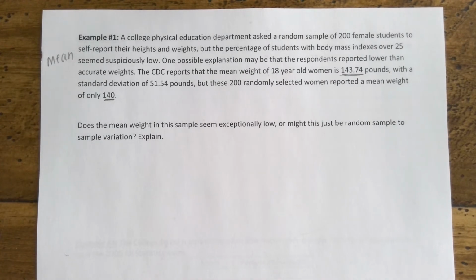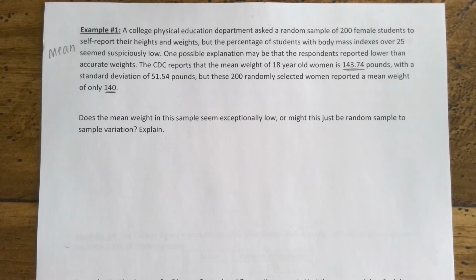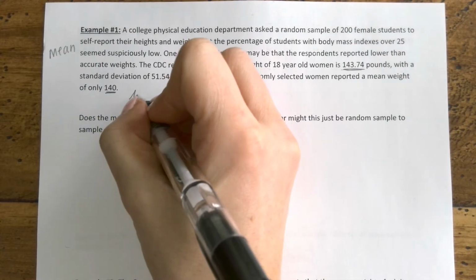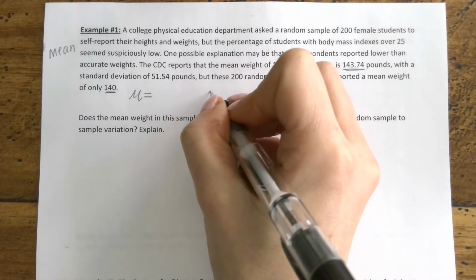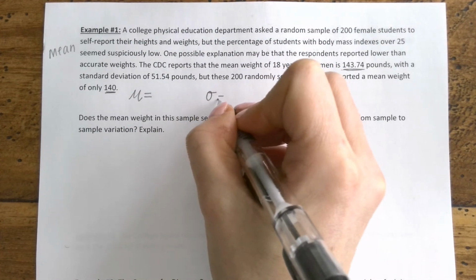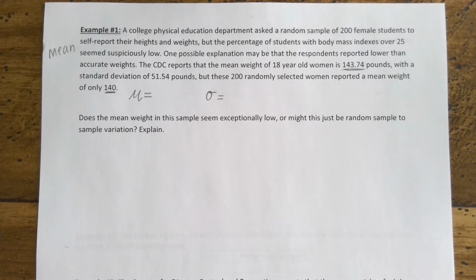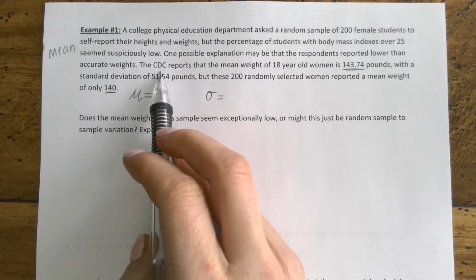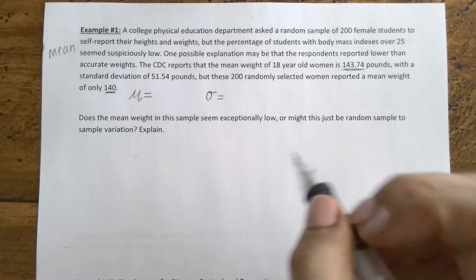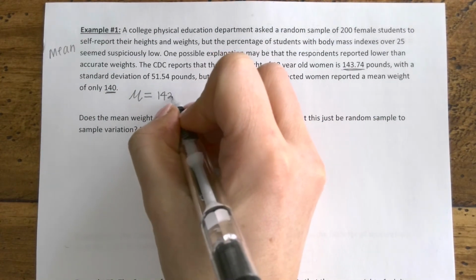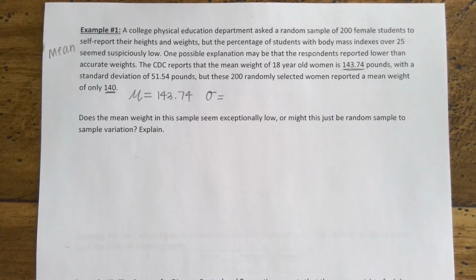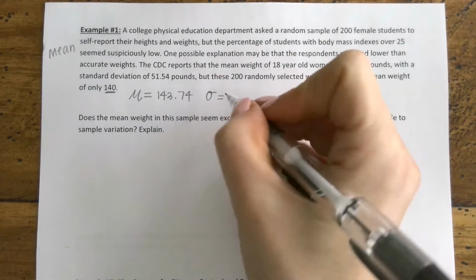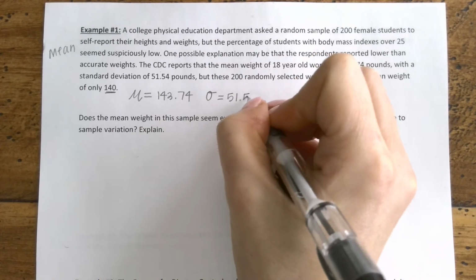Now, just like we did with proportions, I like to start with writing out my variables. There should be two things they tell you from the population. That's your population mean or average, so mu, and they should also give us the population standard deviation, or sigma. In this problem, they said that the CDC reports the mean weight to be 143.74, so that's what's happening with the population of all 18-year-old women. The standard deviation was 51.54.